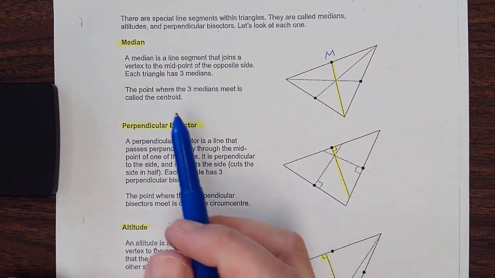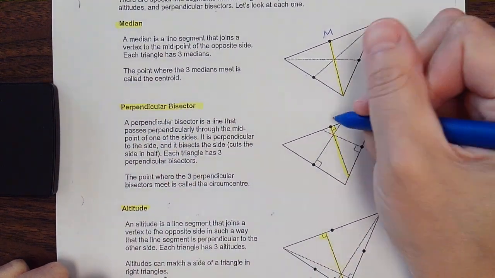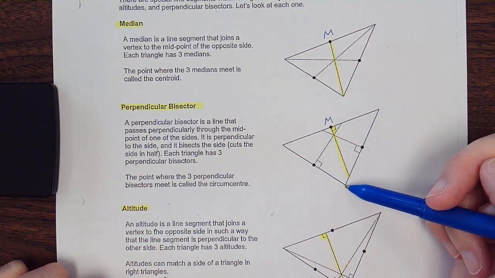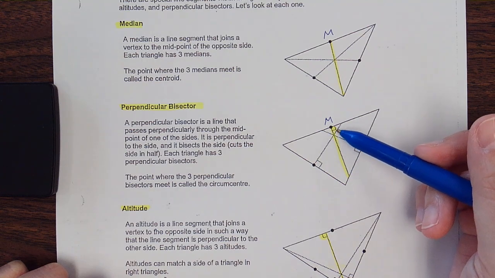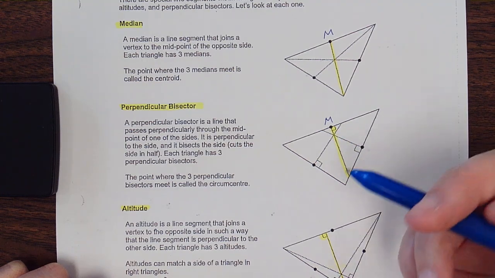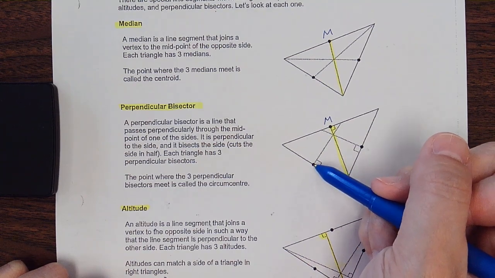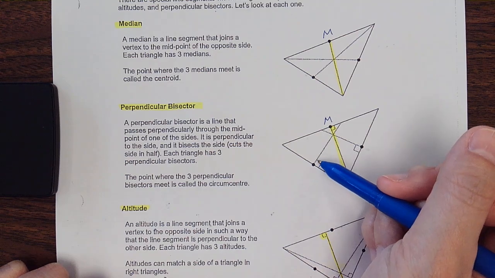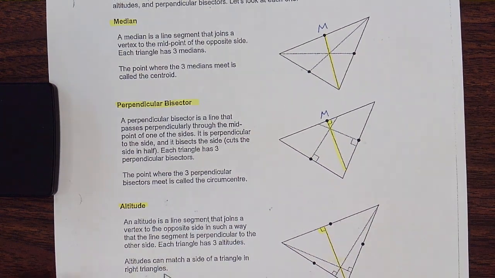Okay? The second type is called the perpendicular bisector. So again, this is the midpoint, but it doesn't go to the opposite vertex. It goes to the opposite side at a 90-degree angle. So this side is still in the middle, the midpoint. That makes a 90-degree line. Same thing right here.